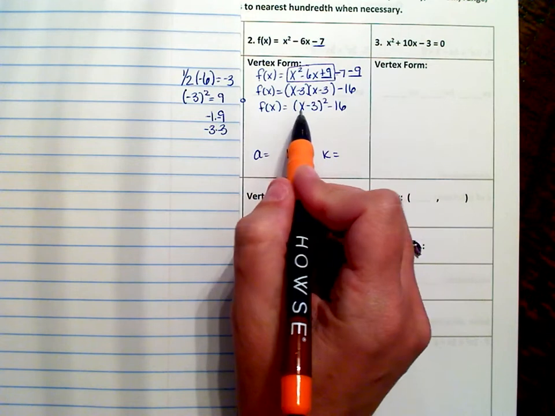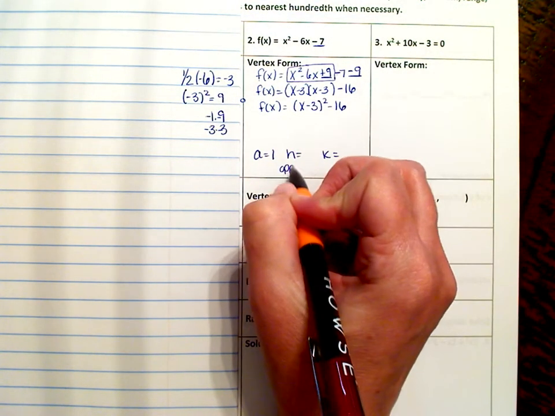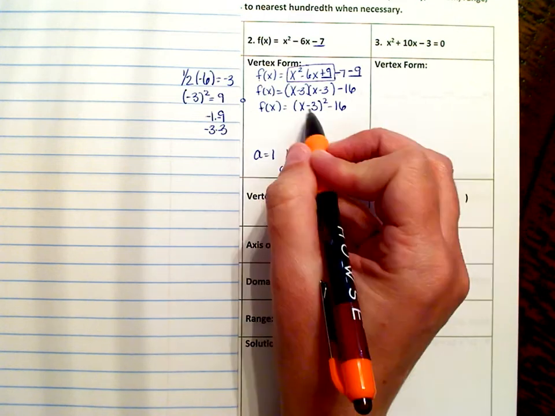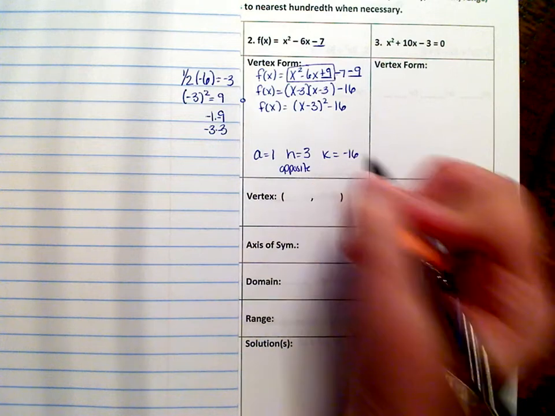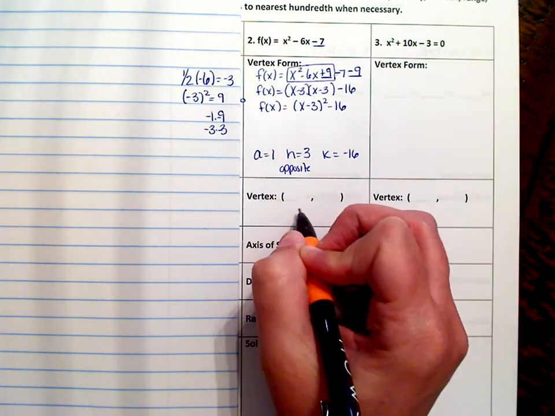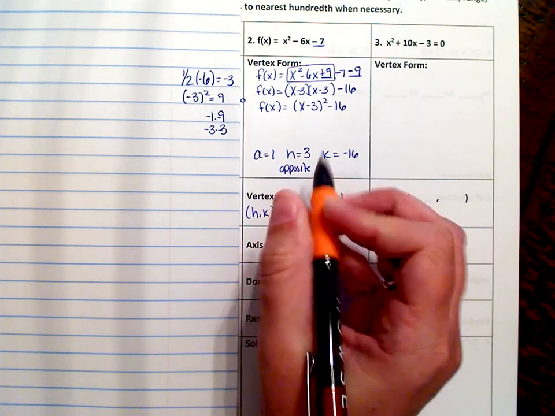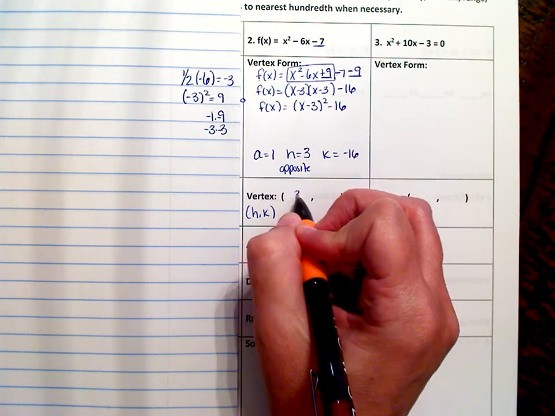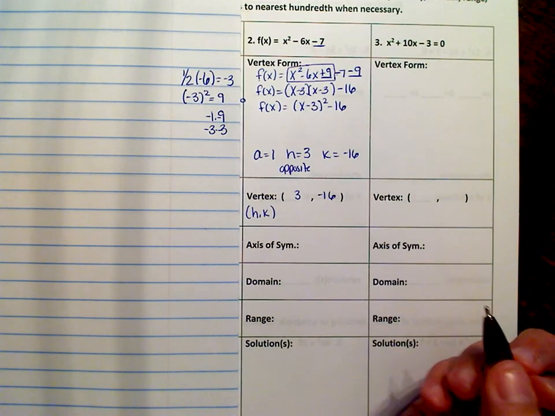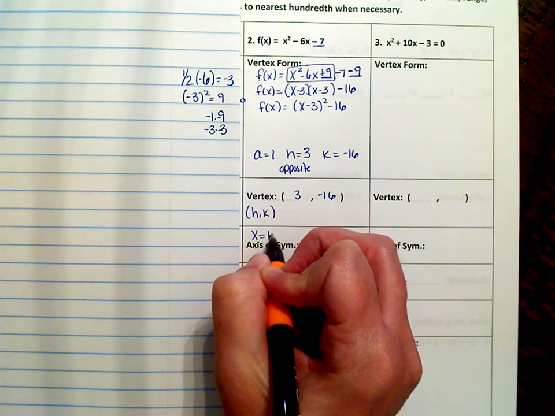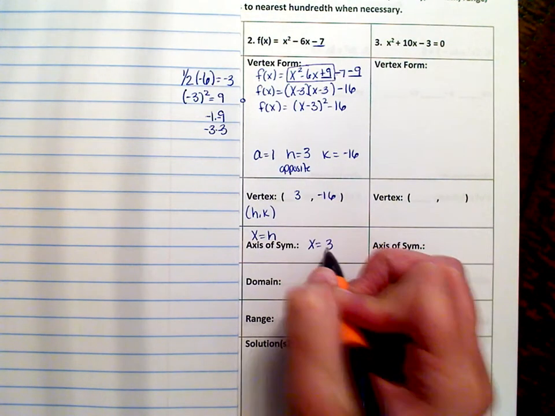So remember, a is in front of the parentheses, that's 1. H is the opposite. The opposite of negative 3 is positive 3. And k is negative 16. So if you remember, the vertex is h, k. So we're going to use what we have here, 3, negative 16. The axis of symmetry is always x equals h. So h is 3, so this is x equals 3.